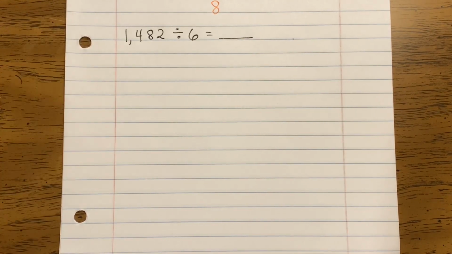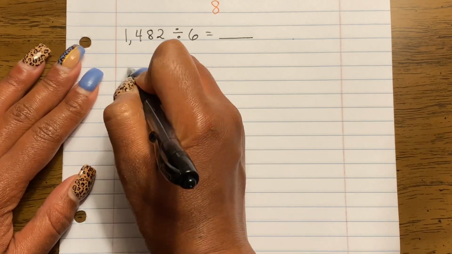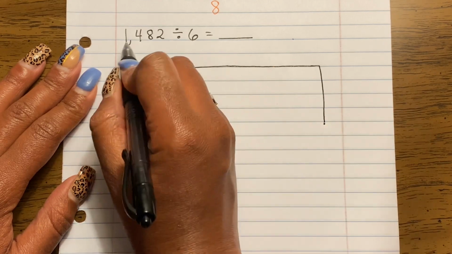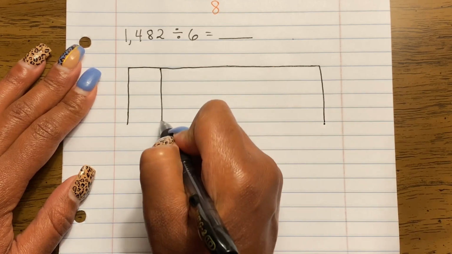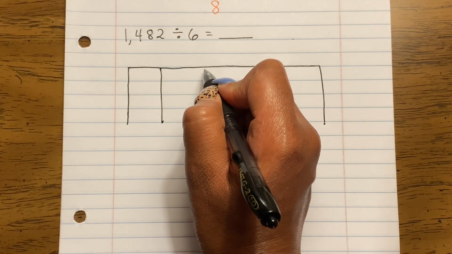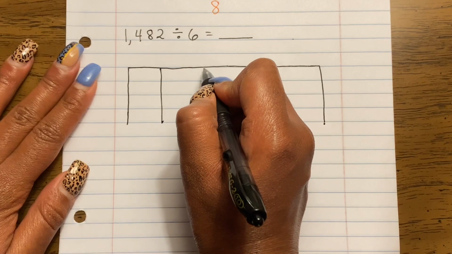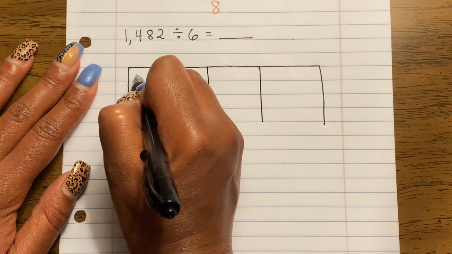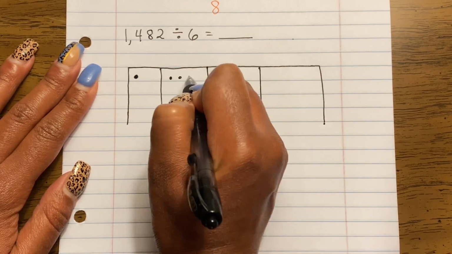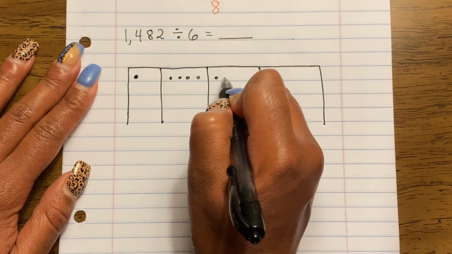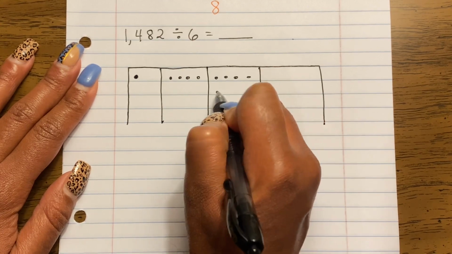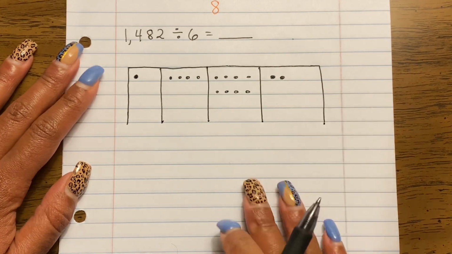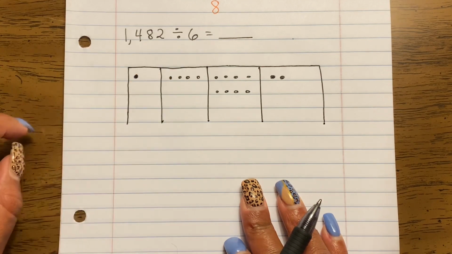All right, let's go ahead and set up that place value chart. Be sure to leave enough room in case we have to shift some things. Because I now have a 1,000 section, I'm going to leave room for the 1,000. So, 1,000, 4 hundreds, 8 tens, and 2 ones. This time, I'm going to be making groups of 6, all right?